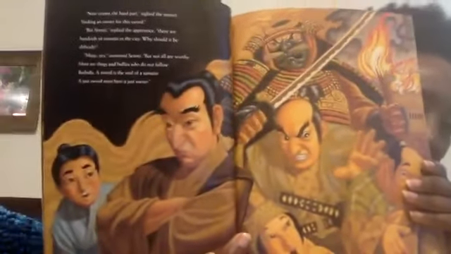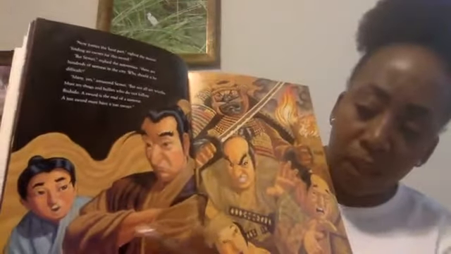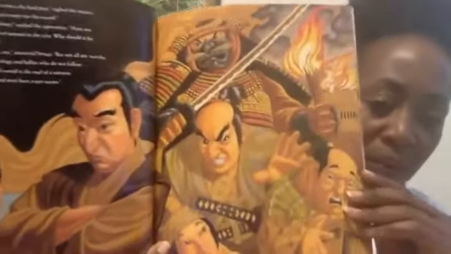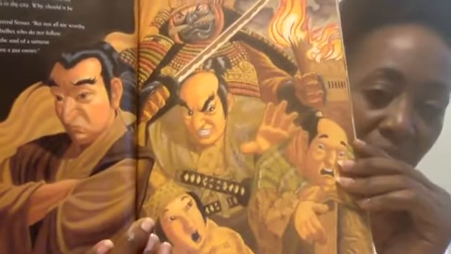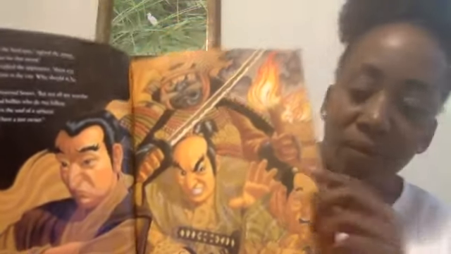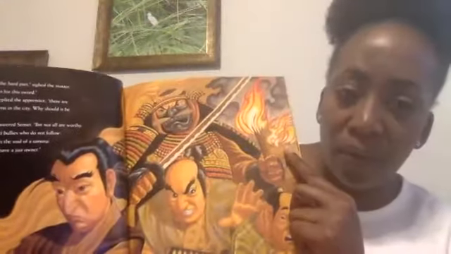Oh my goodness, what's going on here? Here's the sensei. Here's Michio, his apprentice. I wonder who these guys are. They all have swords. Oh, I don't know.